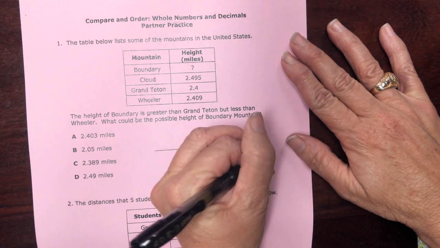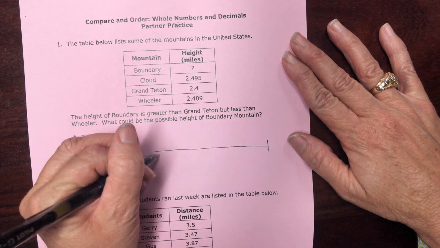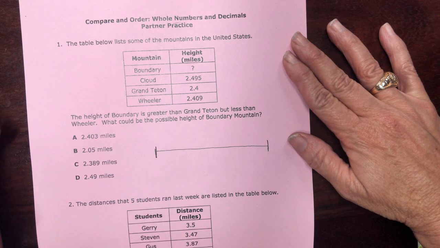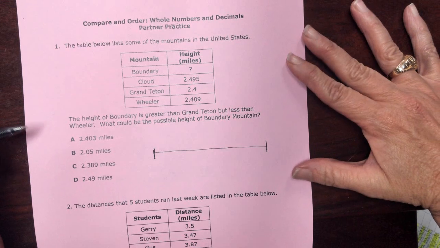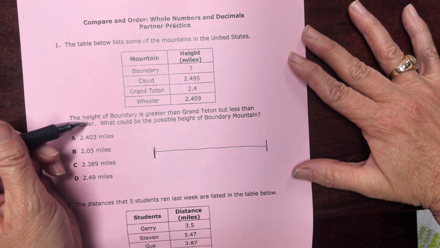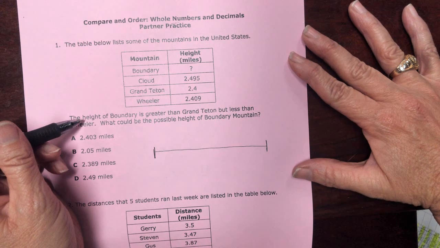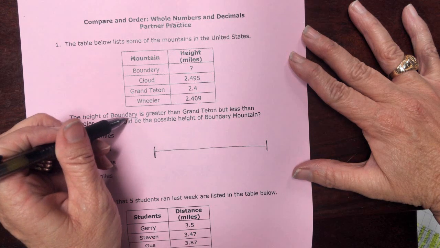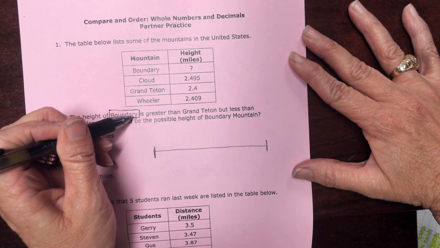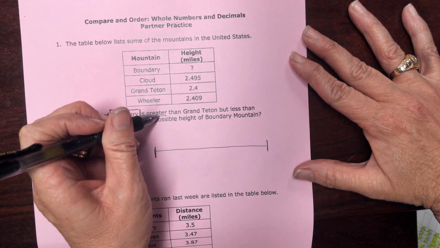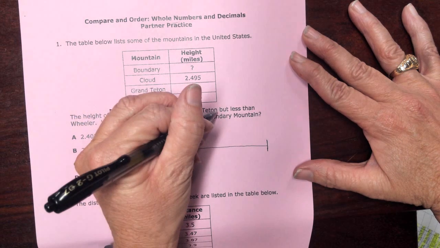As I'm making my timeline, I probably don't need all the numbers. I just need to be aware of some important numbers. So I'm going to go back in my question. It says the height of Boundary. Well, that's what I'm looking for, so I'm going to box that in. Height of Boundary, and it's going to be greater than Grand Teton.